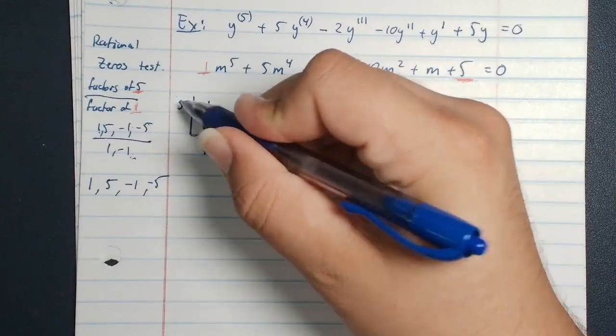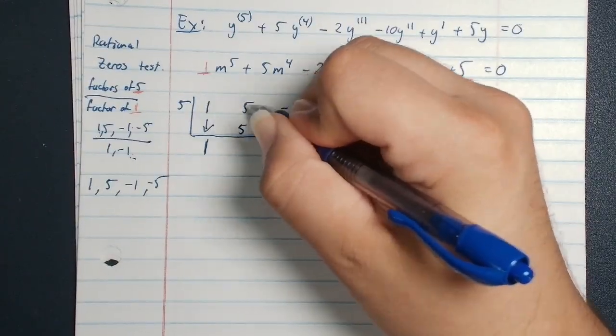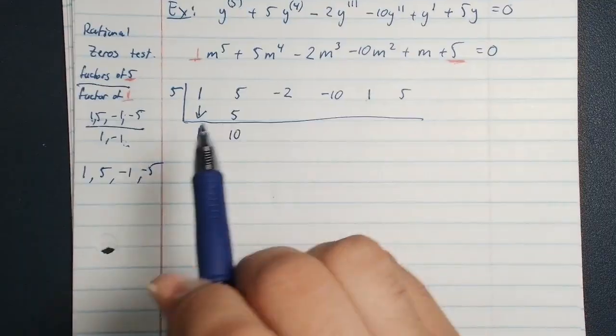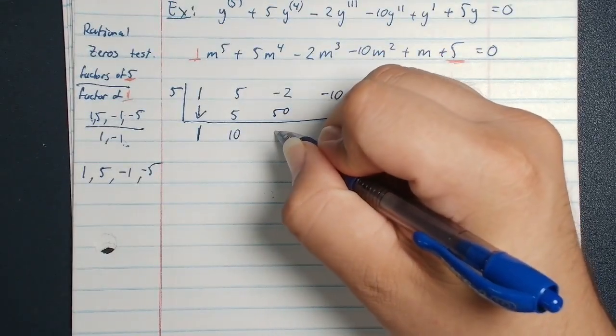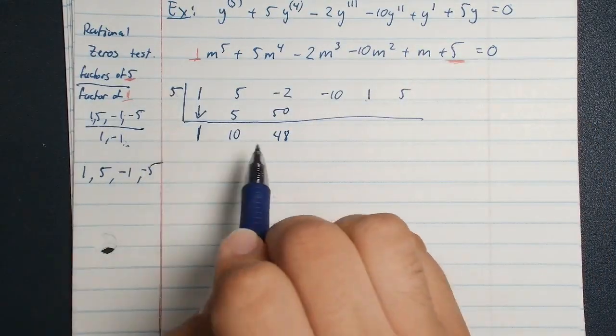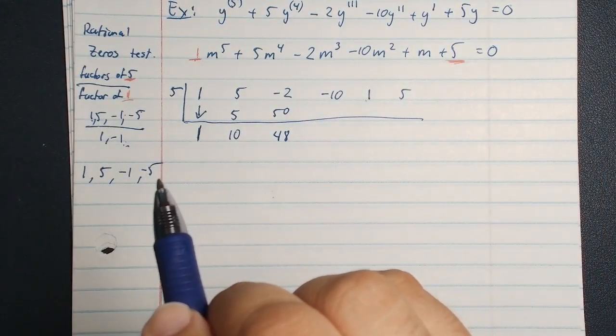So drop your 1. 5 times 1 is 5. Add on the inside. 5 plus 5 is 10. 5 times 10 is 50. Add those, it's 48. 5 times 48, that's 240.